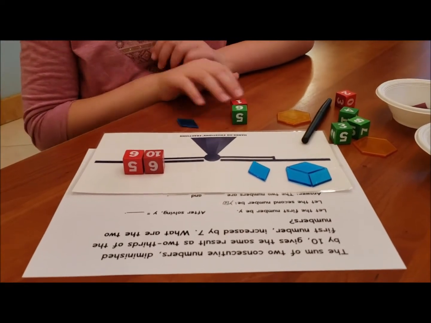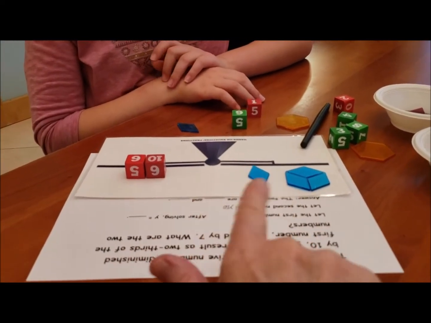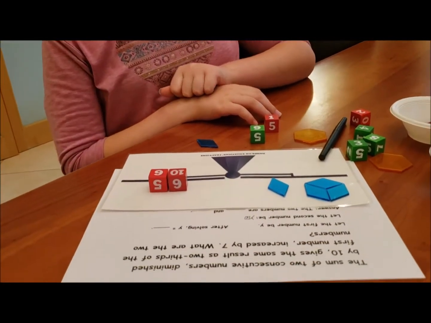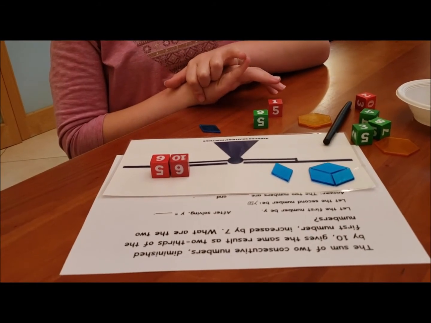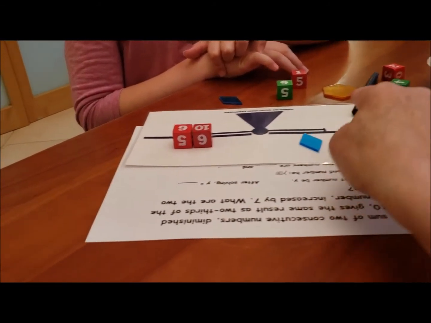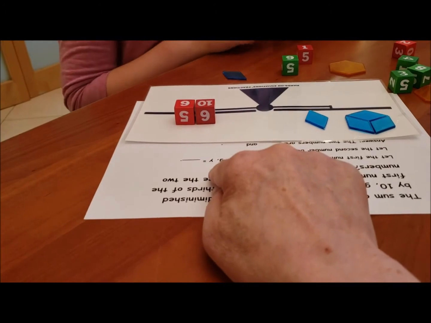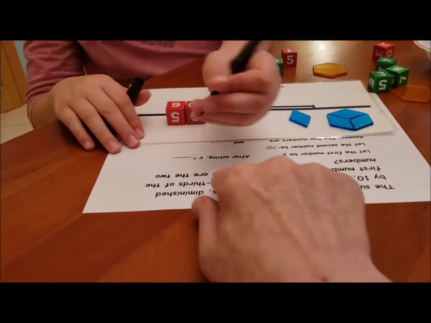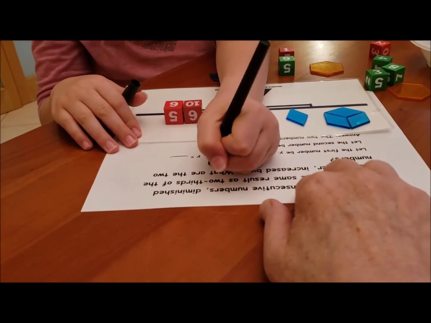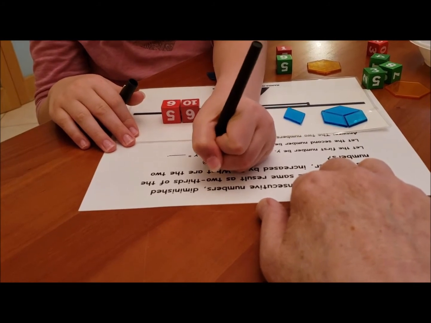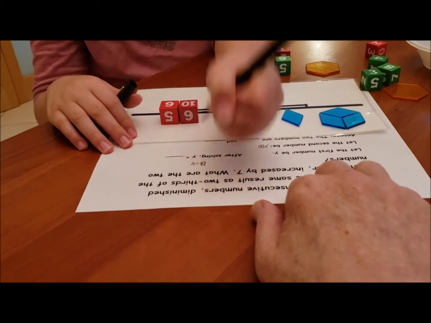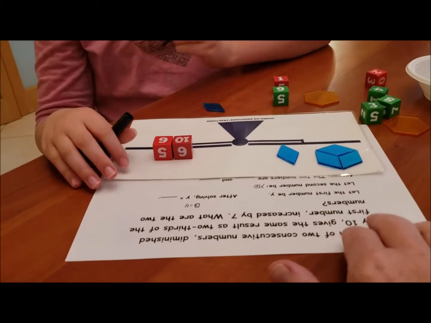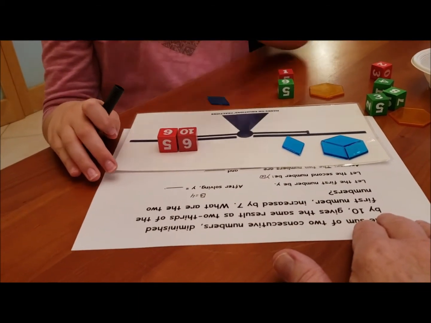Good. So what can you tell me now from this setup? What do you see? Each blue block is 4. Okay, take the pen and over here write B equals 4. So each blue block is 4, and therefore what does y have to be? 12. 12.